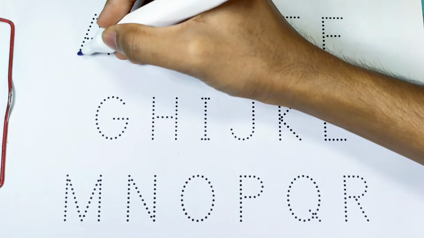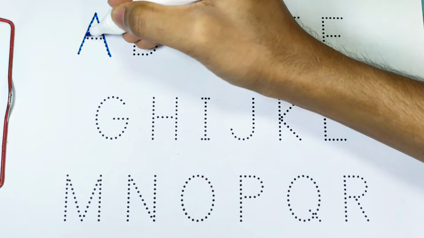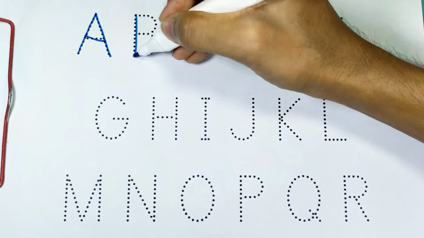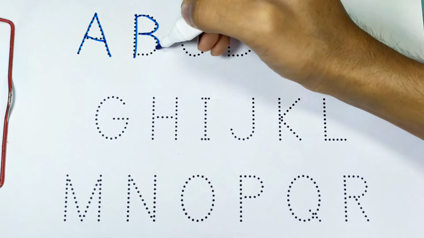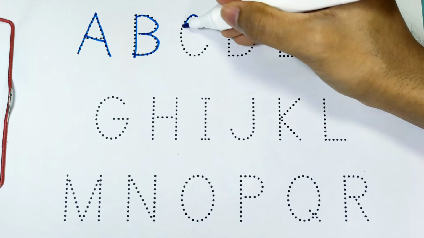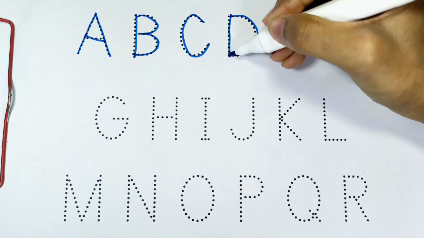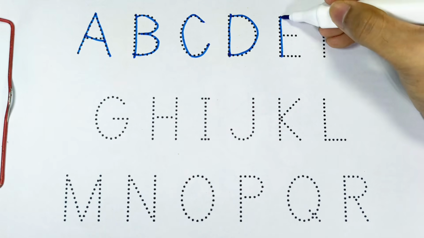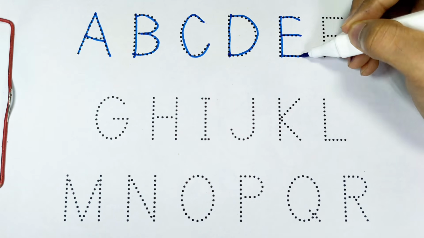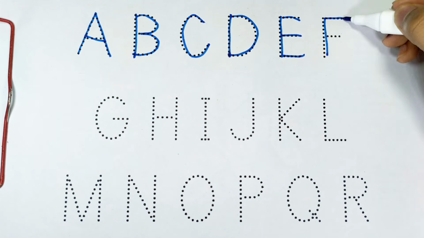And now we're writing the alphabet of A. Stay with us. A for apple, A. The next one is B. B for ball, B. C. C for cow, C for cat, C. D for dog, D. E for egg, E for elephant, E. F for fish, F for fan, F.